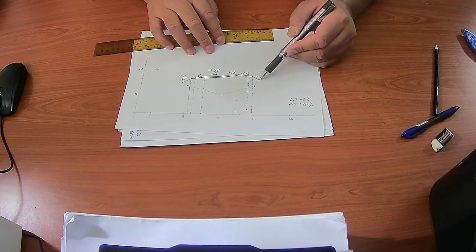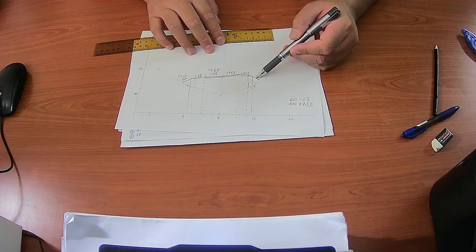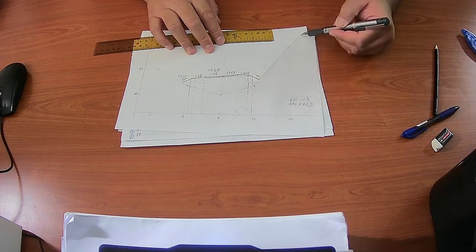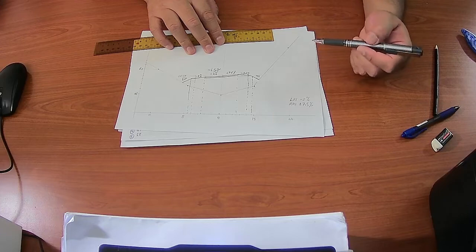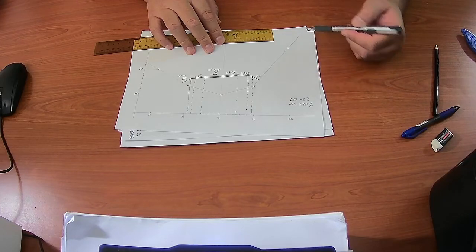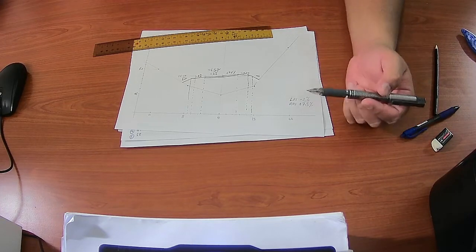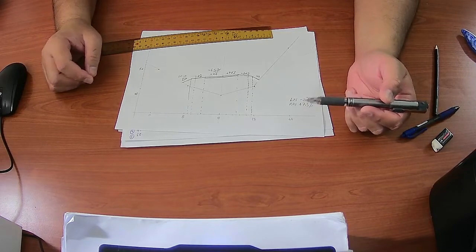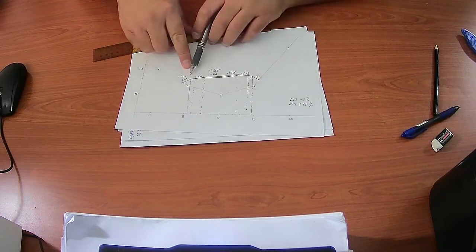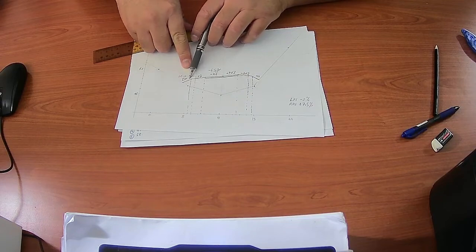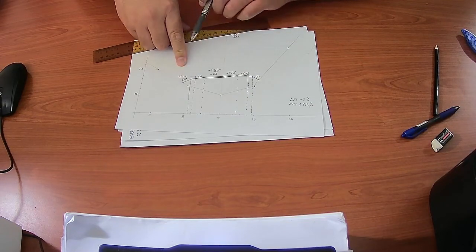And then going down, you can use 10% here. And then go up 1.5 to 1, the ratio here. Okay, the same case on this side, 0.5 meters, and then go down 1.5 to 1, the slope.